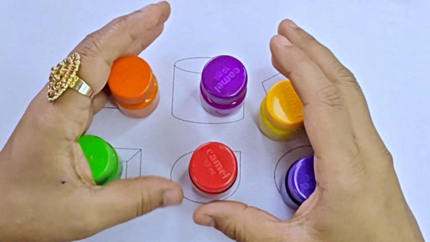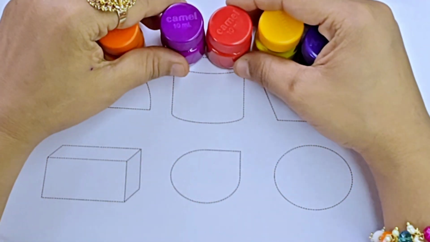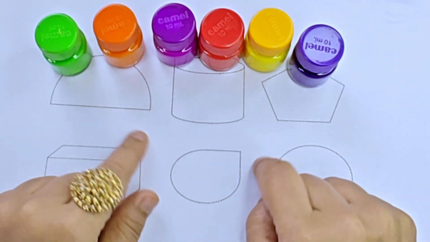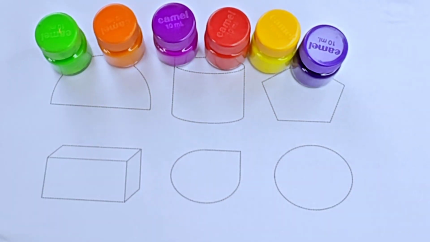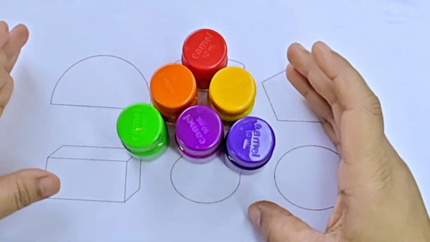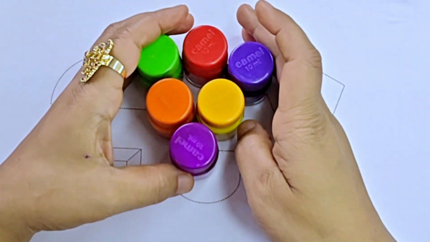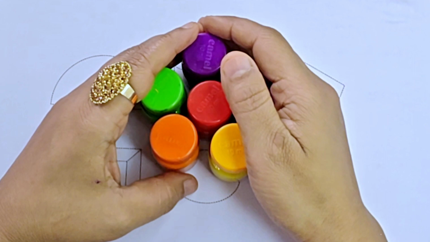Let's learn how to draw shapes and color names. These are our shapes, and these are our colors.